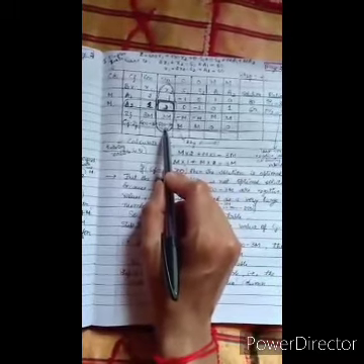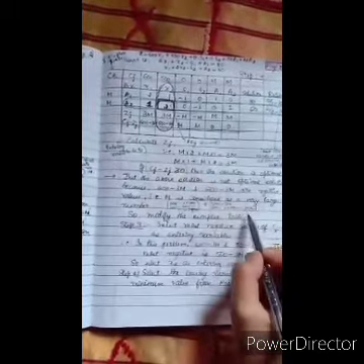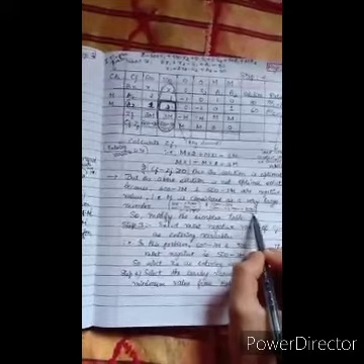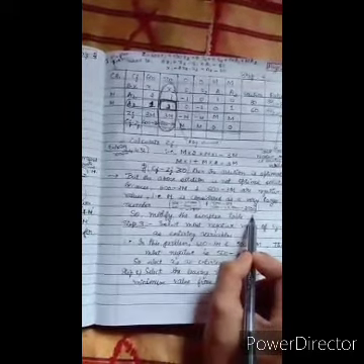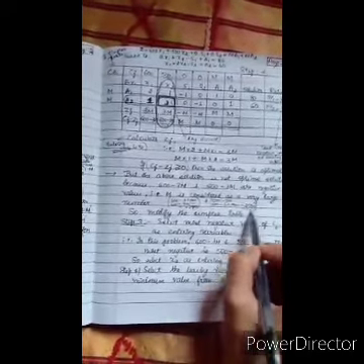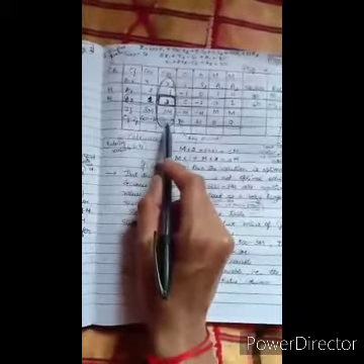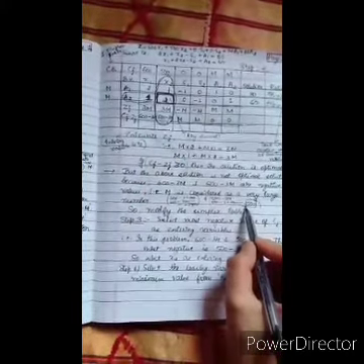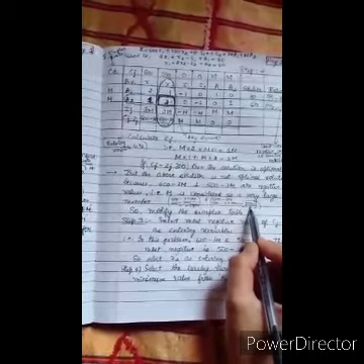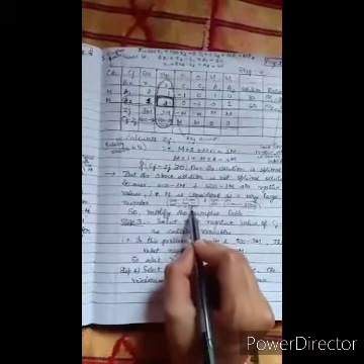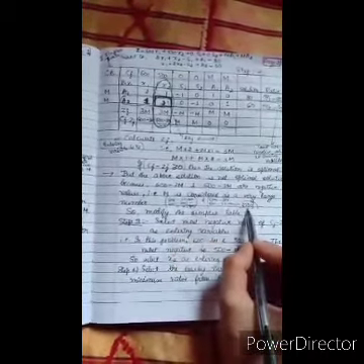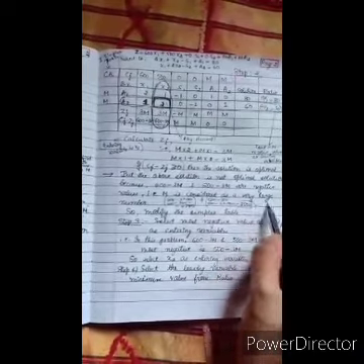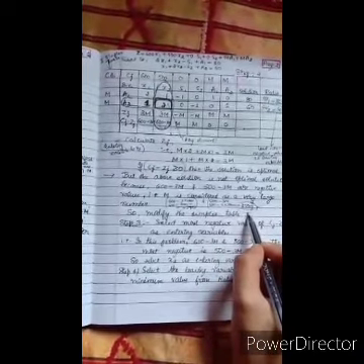Similarly, for the second, 500 minus 3M, you get minus 2500. So from both, 500 minus 3M is the most negative value, since here you got minus 2400 and here minus 2500.